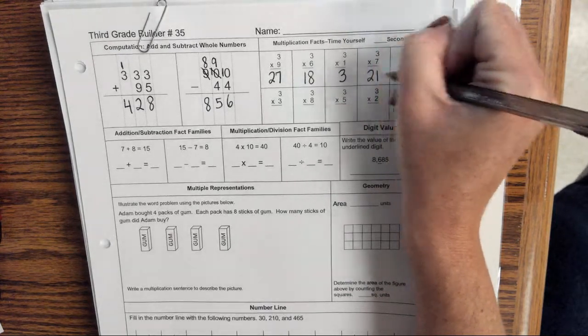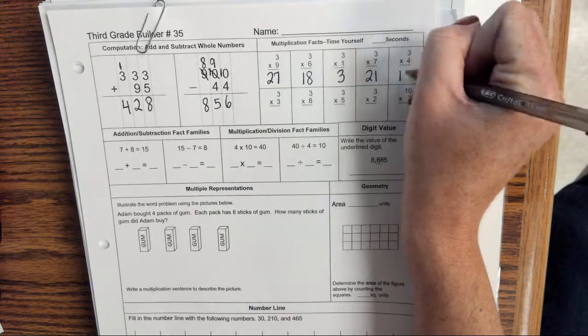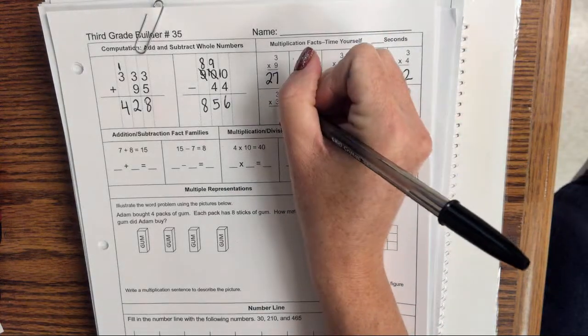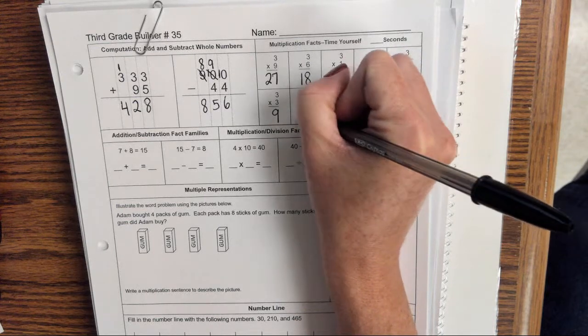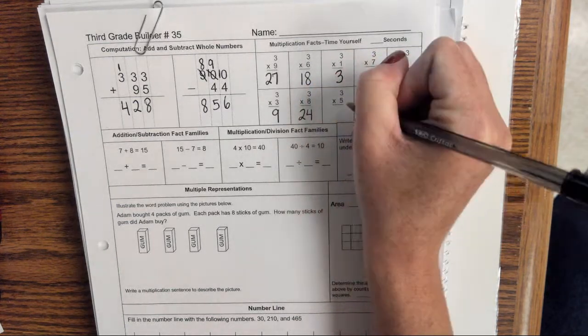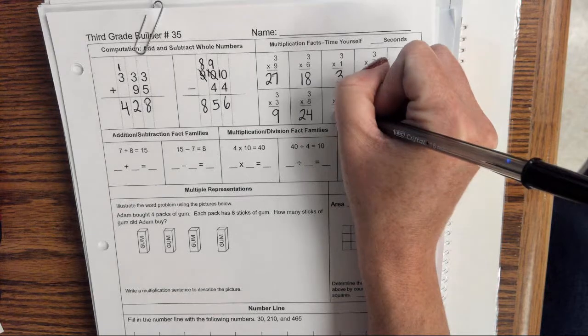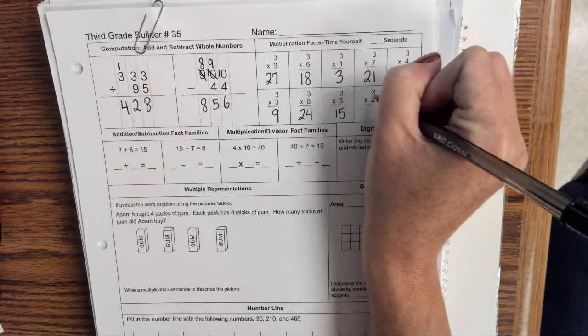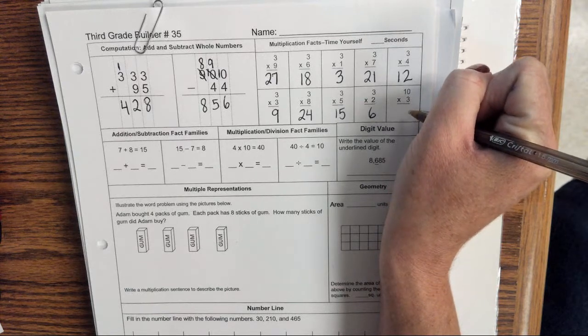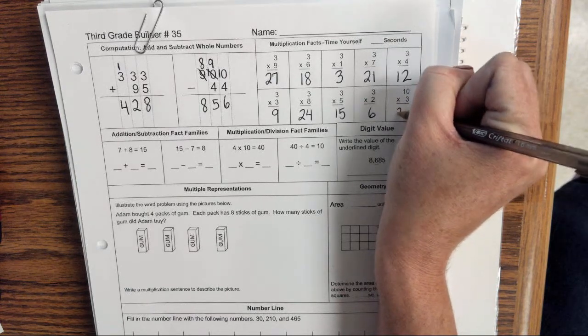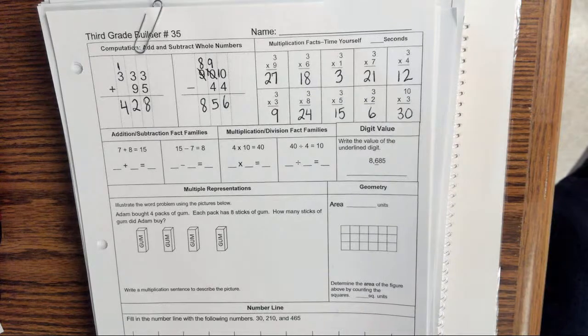3 times 7 would be 21. 3 times 4 is 12. 3 times 3 is 9. 3 times 8 is 24. 3 times 5 is 15. 3 times 2 is 6. And 10 groups of 3 or 3 groups of 10 equals 30.